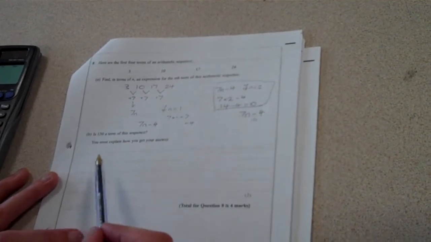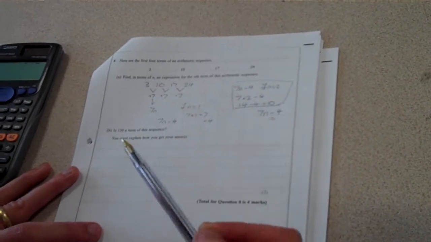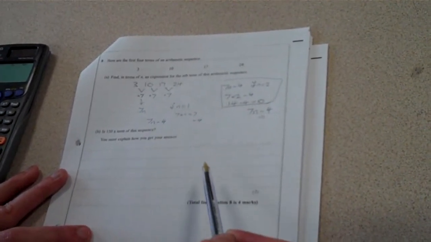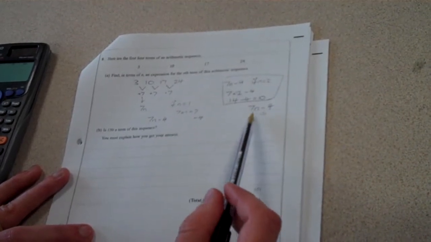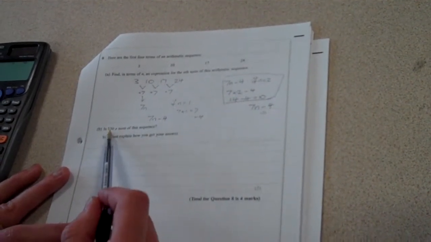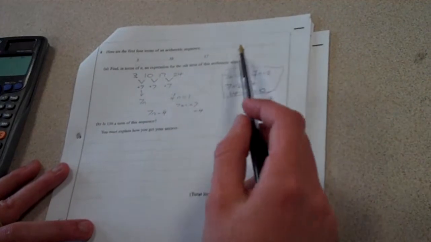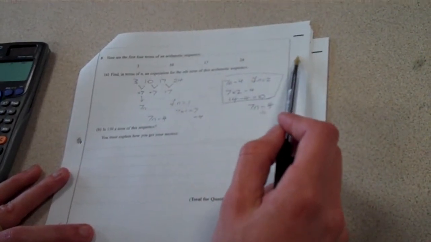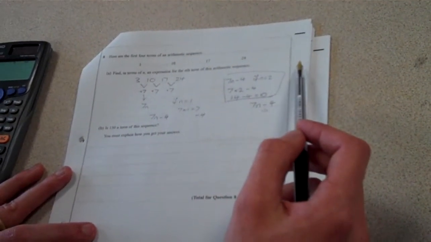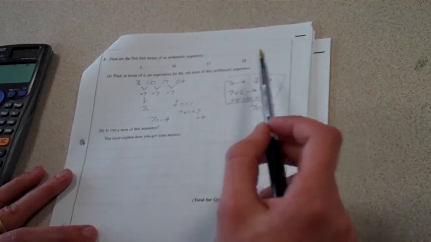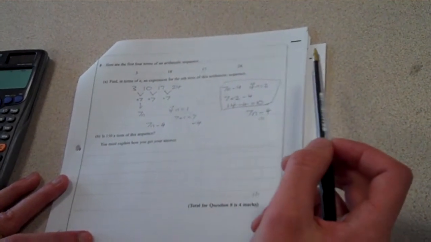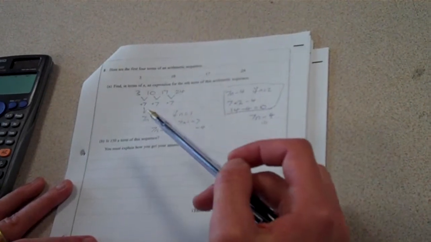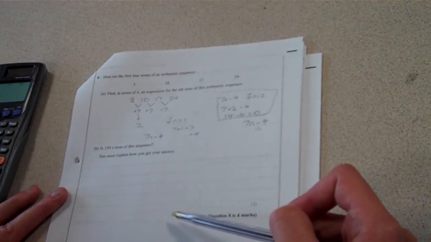Part B, and what they like to do with these nth term questions, is then to test that application. They could say, work out the 25th term, and we'd have to substitute a value for n in for 25. In this case, they're asking whether a particular number is in this sequence, i.e. if we carry on this for a lot further, am I going to get to the number 150 in the end? Now I'm going to have to add on a lot of 7s to get me up to 150, but I could do that. I've got a calculator if need be. I've got space here to be able to work it out.